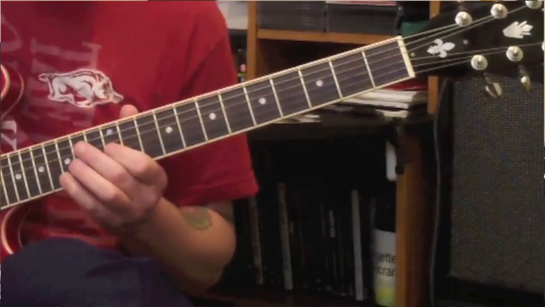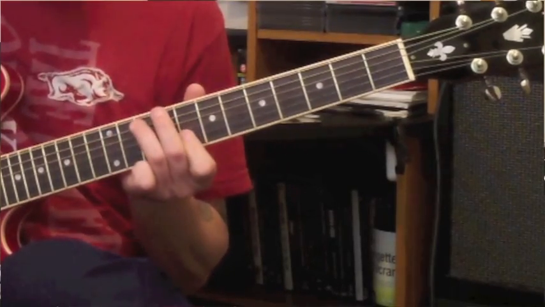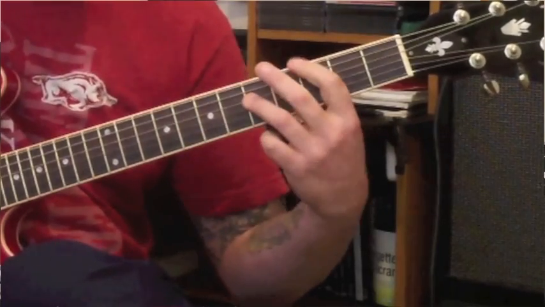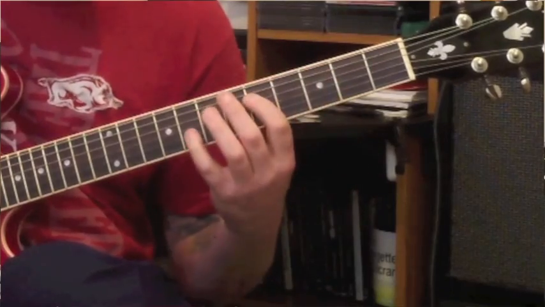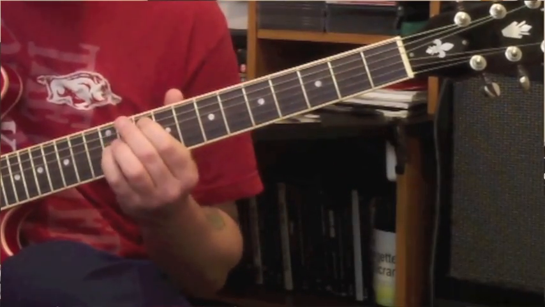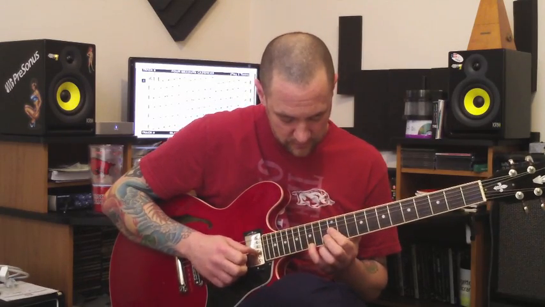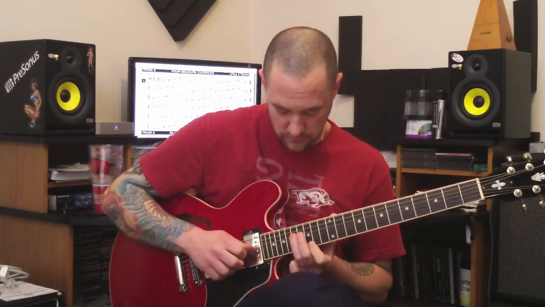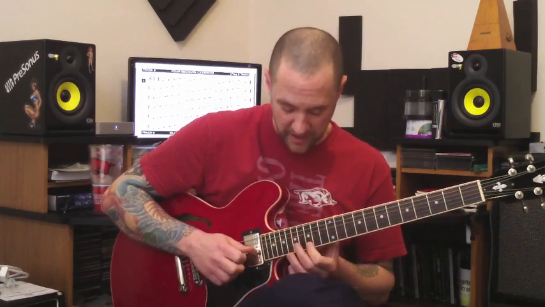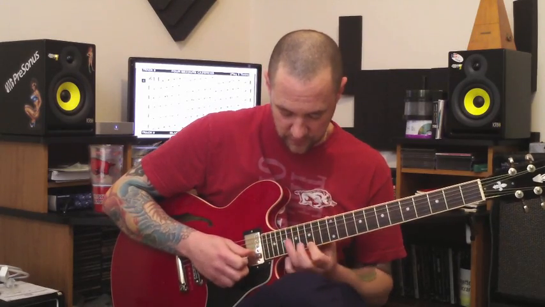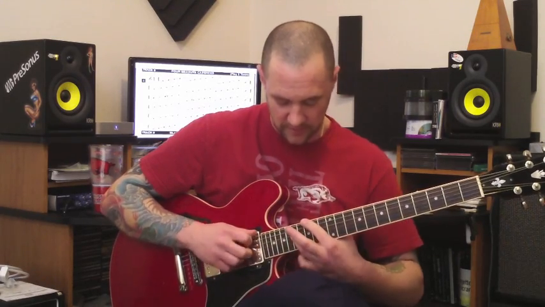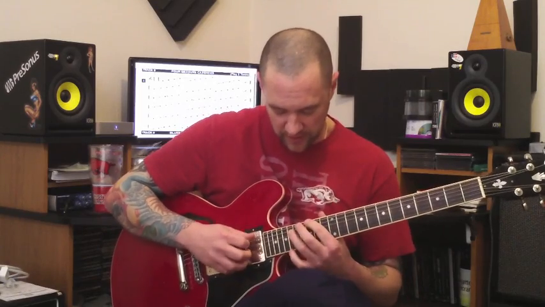Then go back. It's going to start all over right here. Go back, make your 1st string octave shape, go back, and then that. So you have this little triangle right here.